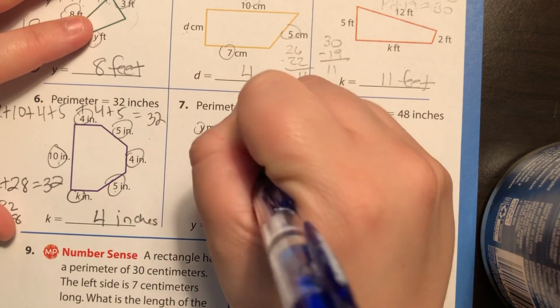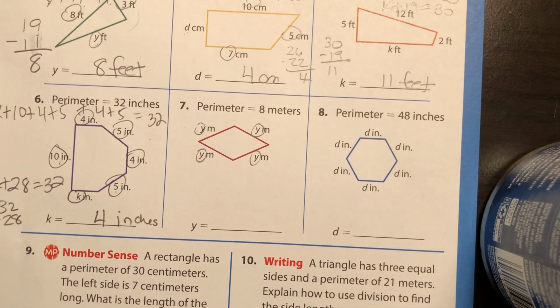All right. Now, look at this. This is called a rhombus because it has 4 equal sides, but it doesn't have 4 90-degree angles. But they still, all those Y's equal the same.